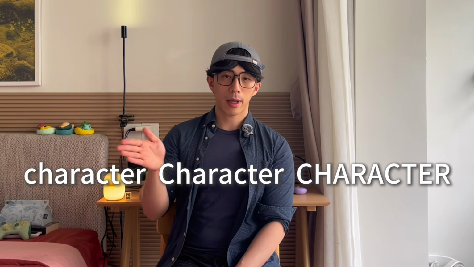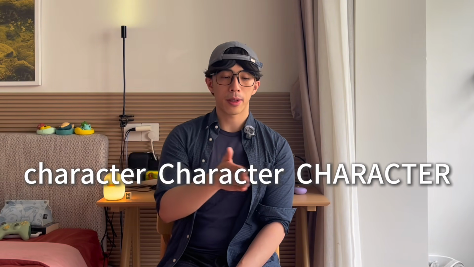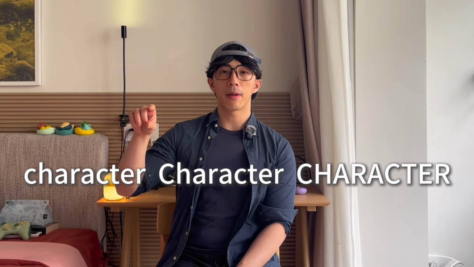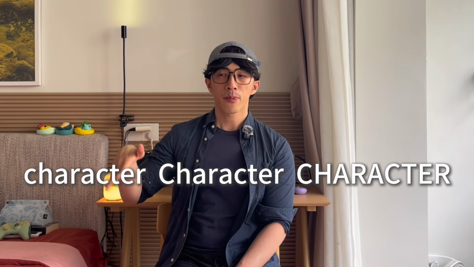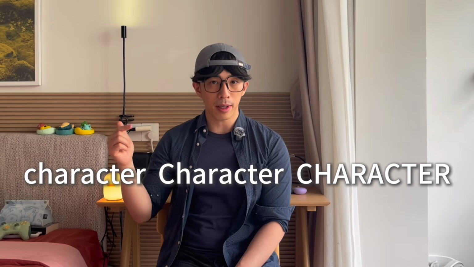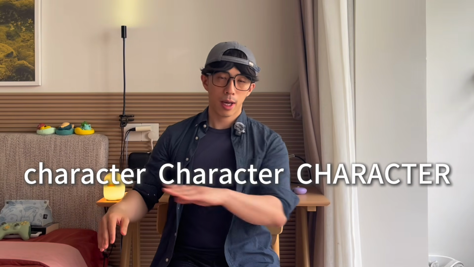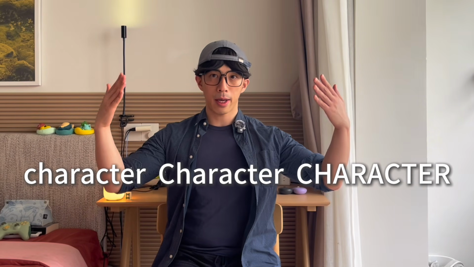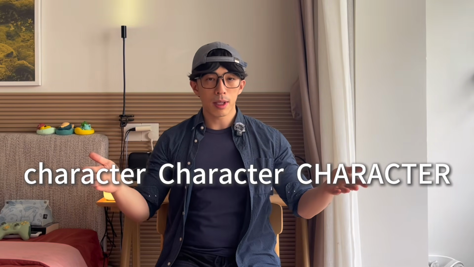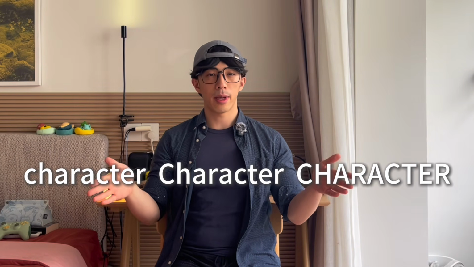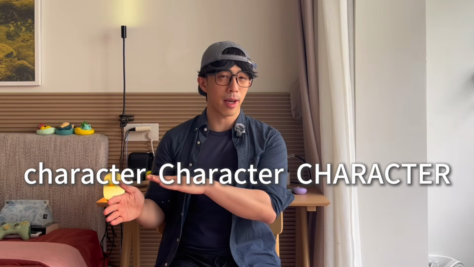If I see a word with all the letters in lowercase or only the first letter in uppercase, it looks like a word and it's easy for me to read. But if it's a word with all the letters in uppercase, it looks like a different word, a whole new word, and it's very hard for me to recognize it.